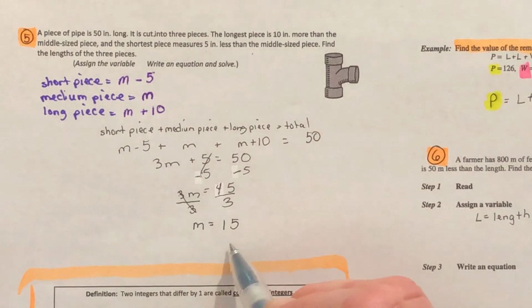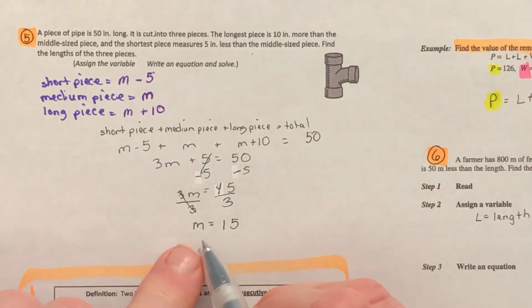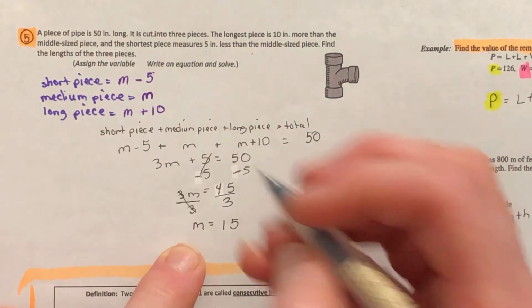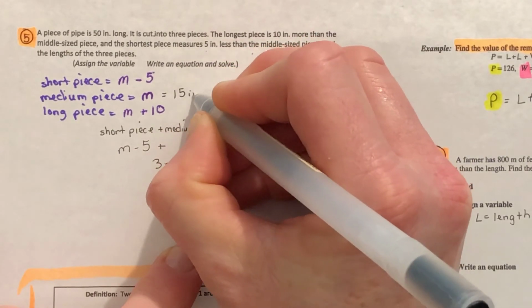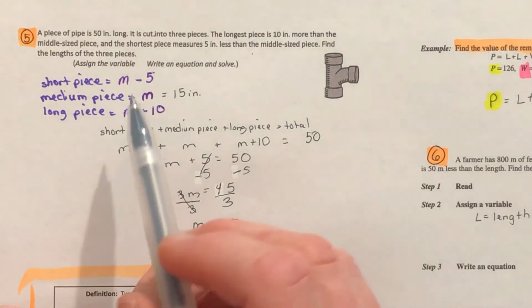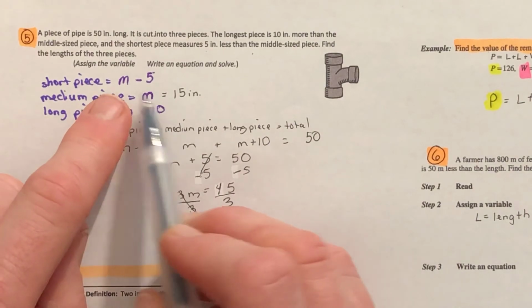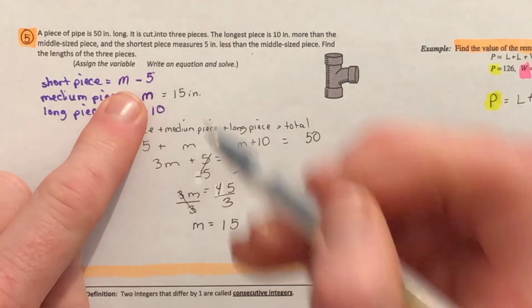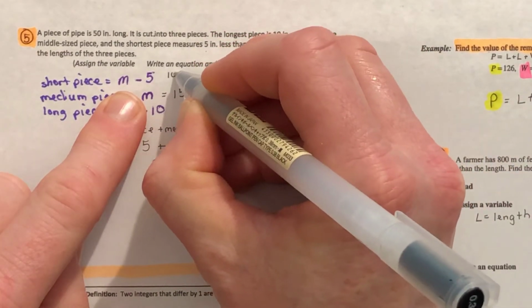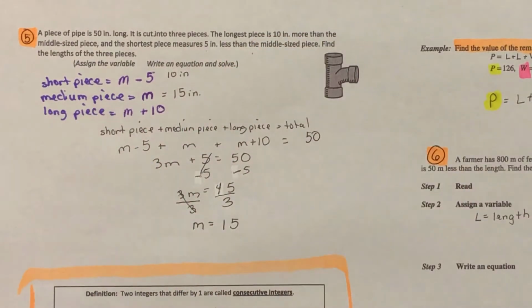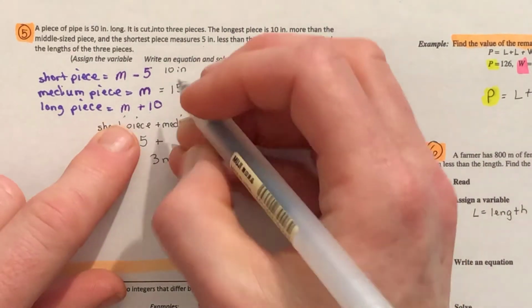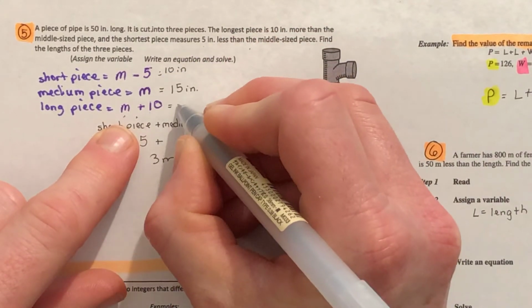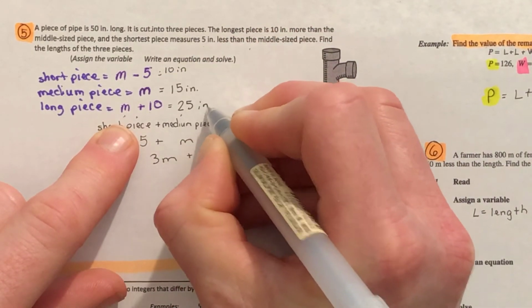All right, so M is 15. So what is M? M is the middle piece. The middle piece is 15 inches. The short piece is 15 minus 5, so that would make it 10 inches. The long piece is 15 plus 10, so that would make that one 25 inches.